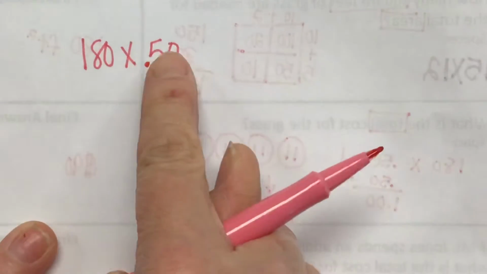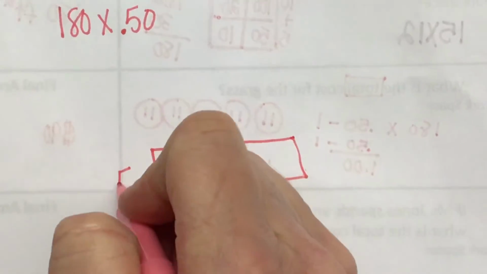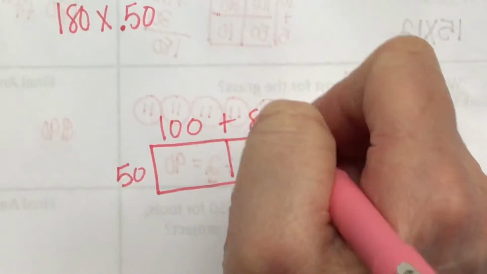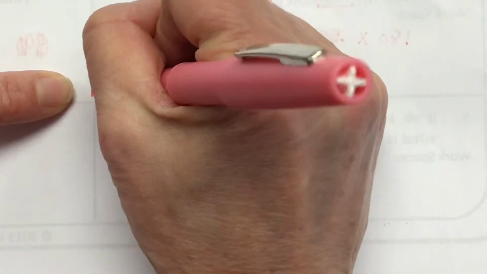Okay, so what I'm hearing Lily saying is she did 180 times 50. Okay, but it's really not 50 because 50 cents is 50 hundredths. So you could easily do that like this. We can just take out the decimal point. Okay, 50 times 100, 5 times 1 is 5.